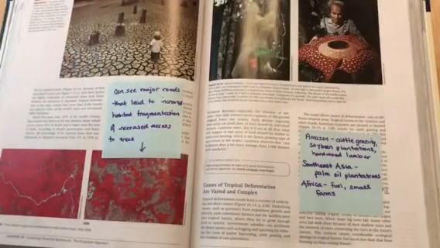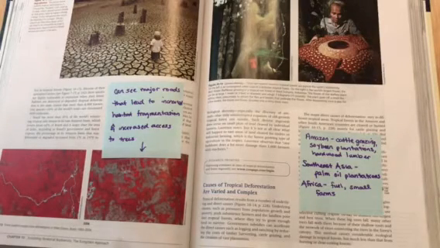Here, figure 10.2, you can see a satellite image, kind of a heat-sensitive satellite image of Brazil. On the left, you see 1992. In 2006, you can see the roads that have led to an increase in habitat fragmentation and increased access to trees. So you can see all those areas where there are no trees anymore.